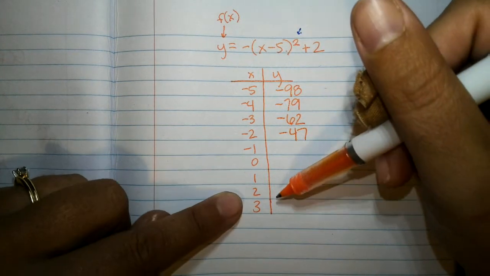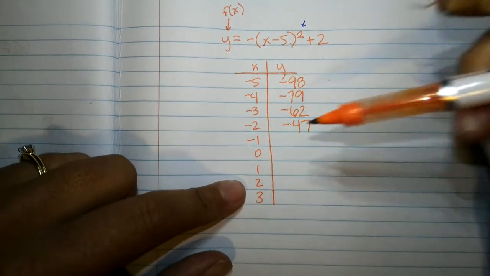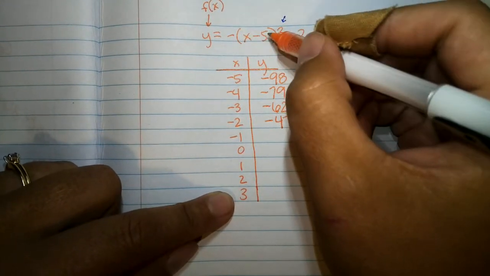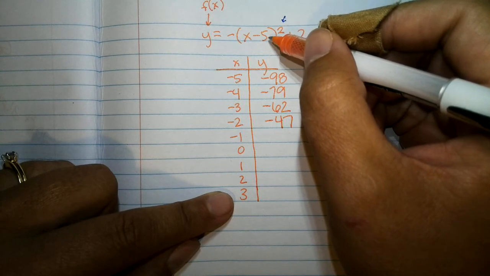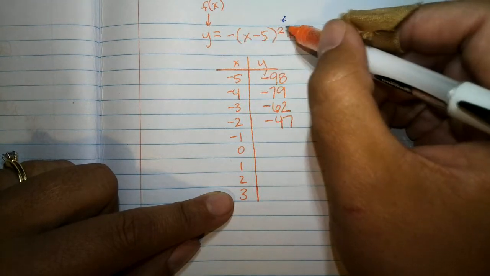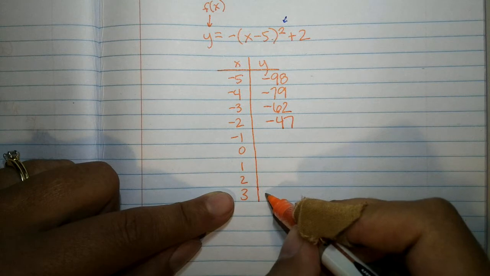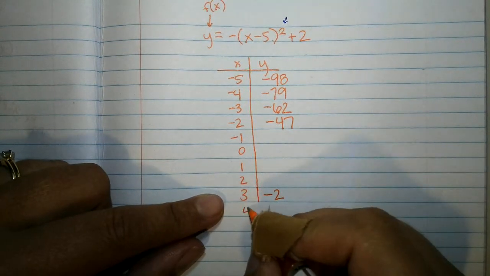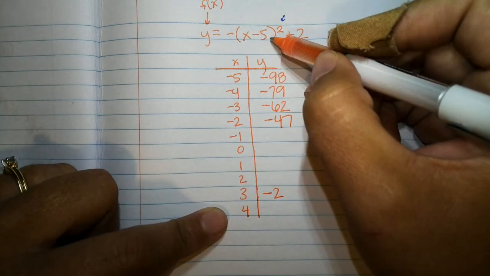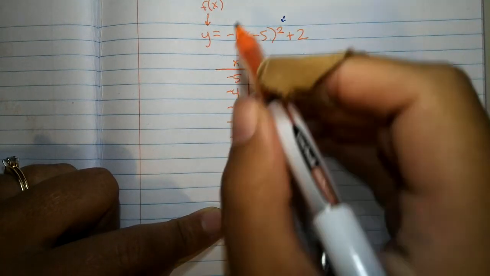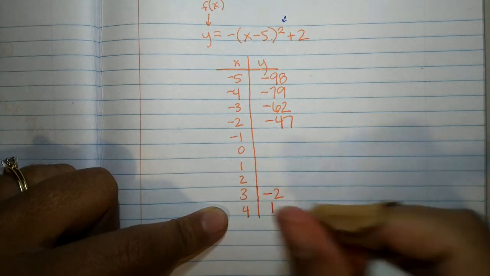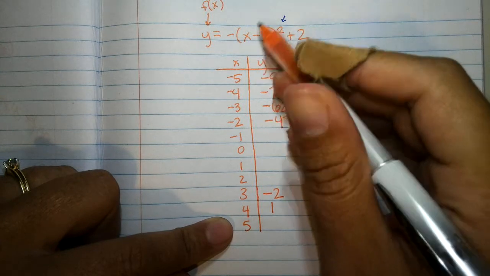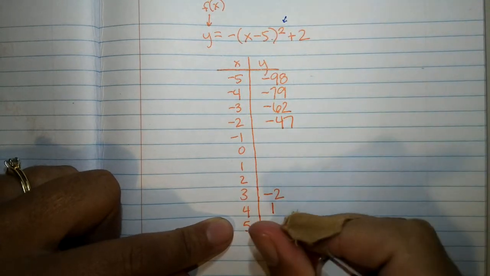Maybe we should skip to 3 and see what happens, because these are awfully big numbers. Skipping ahead to 3, I've got 3 minus 5 is -2. -2 squared is 4. So now I have -4 plus 2. Hey, that's reasonable. -4 plus 2 is -2. All right, let's keep going. We got 4. 4 minus 5 is -1. Squared is 1, but we're back to negative. -1 plus 2 is +1. Plug in 5. 5 minus 5 is 0. 0 squared is 0. Plus 2 is 2.